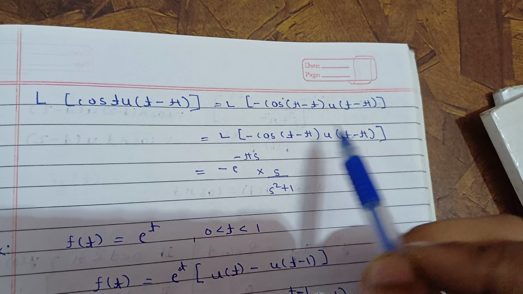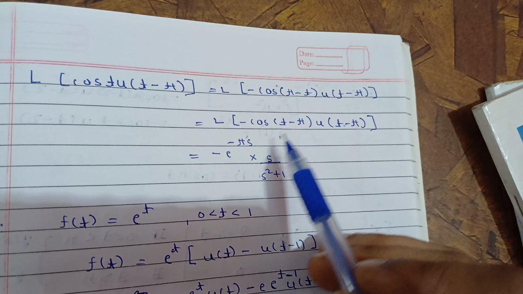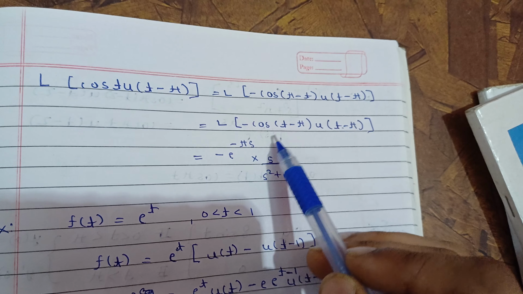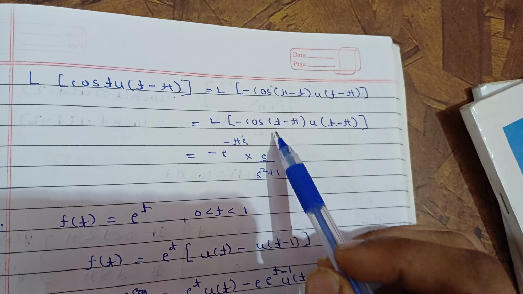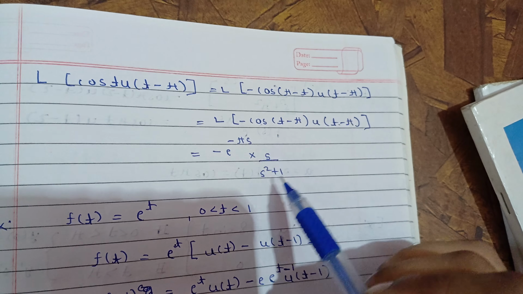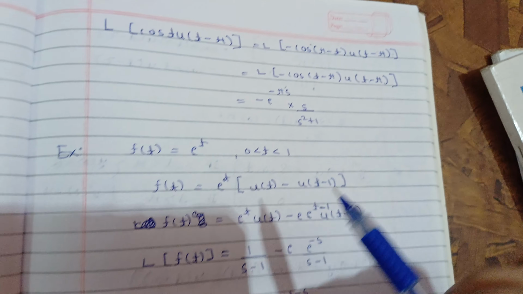Now this is the form of the second shifting theorem. So we can directly write, in place of a we have pi this time, so it is minus e to the minus pi s, and the Laplace transform of cos t is s upon s square plus 1. So we already know this result, so we can directly write this.